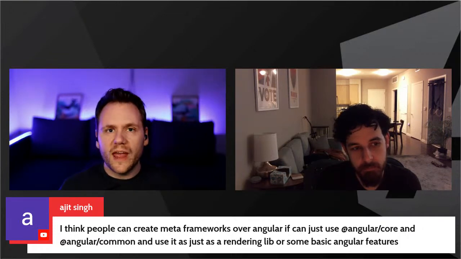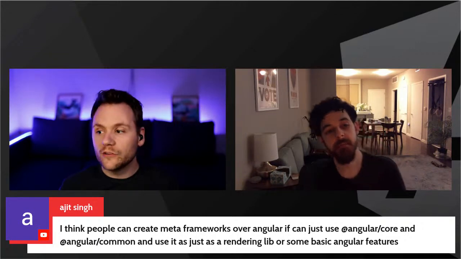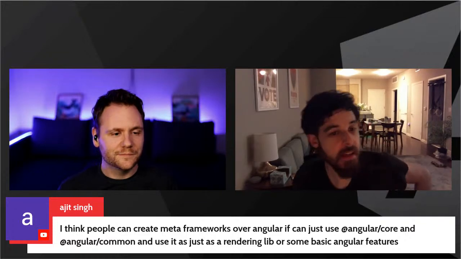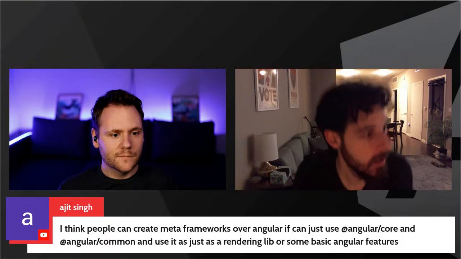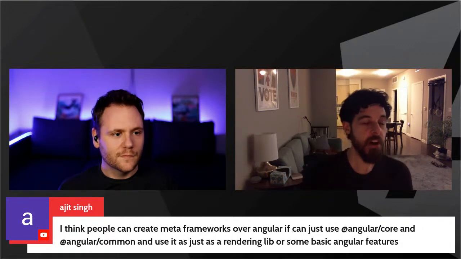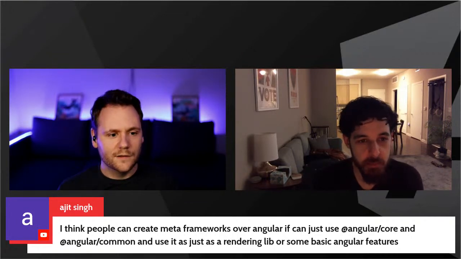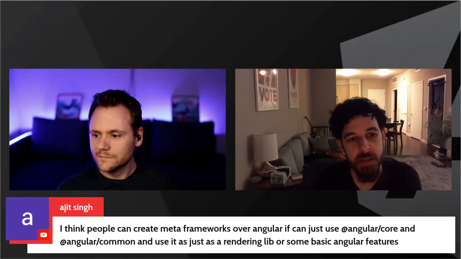We don't spend any time to make that possible. Yeah. No one tries it, and so it ends up not being easy at all. It is not a design consideration for the team in any way. We're focused on basically taking the Angular that everyone uses and improving that over time rather than trying to make a framework for building frameworks.